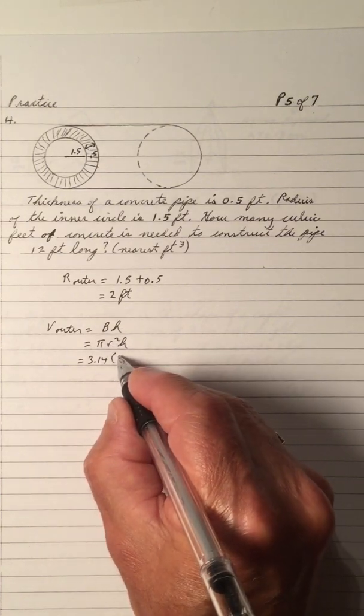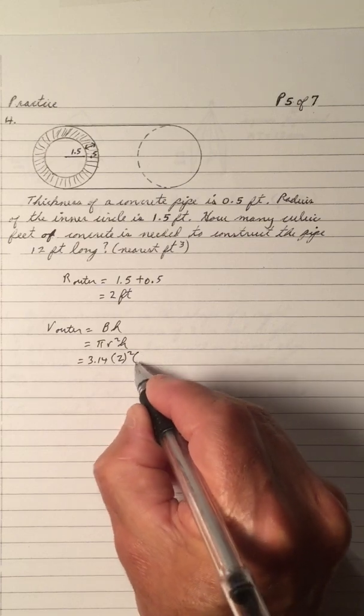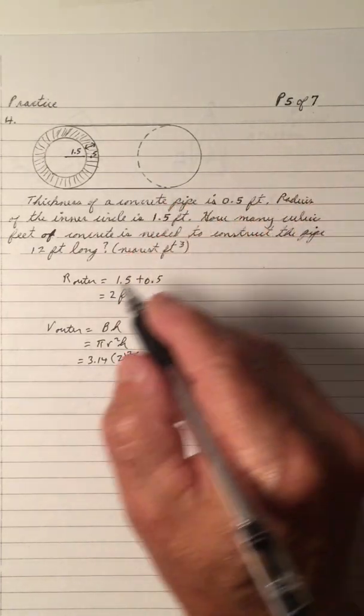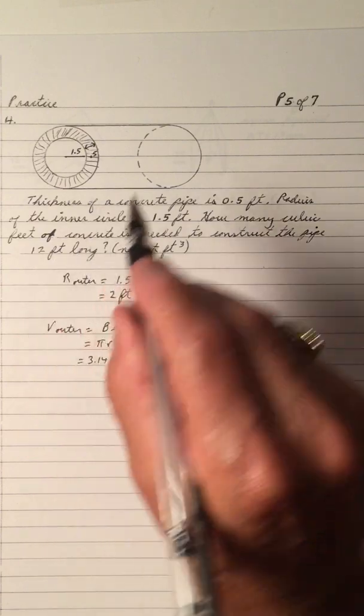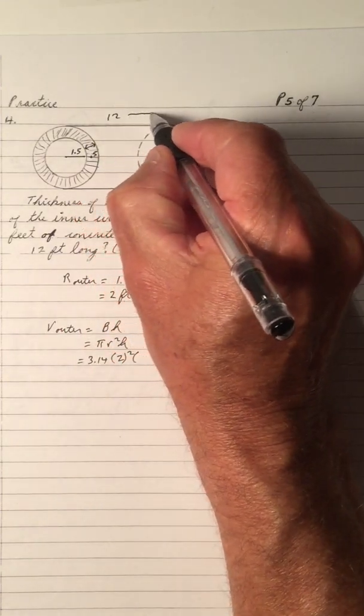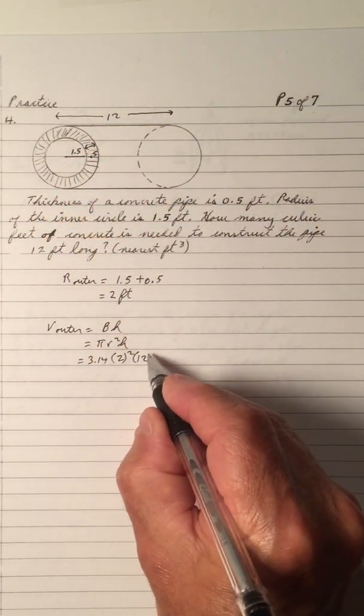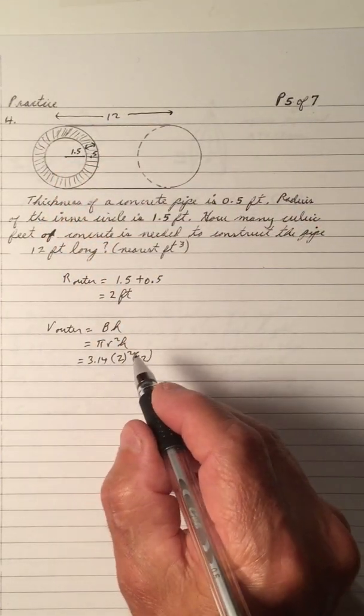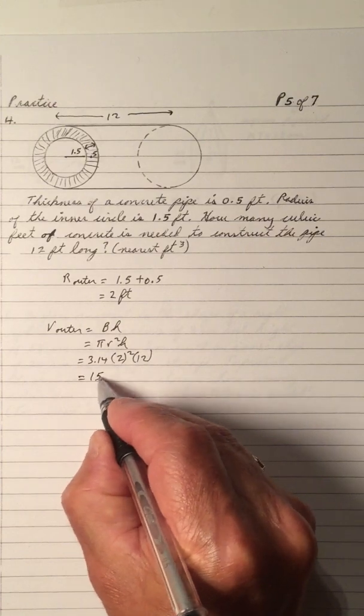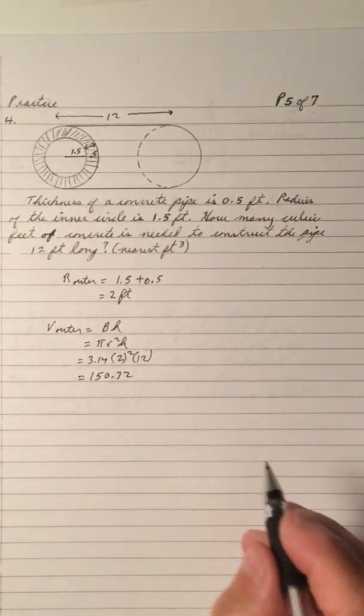The radius is 2, so it's 2 squared. And the length of the pipe is 12 feet. So that's 12 feet from there to there, so that's the length. And so we put 12 in here, and when we work that out with a calculator, we get 150.72.